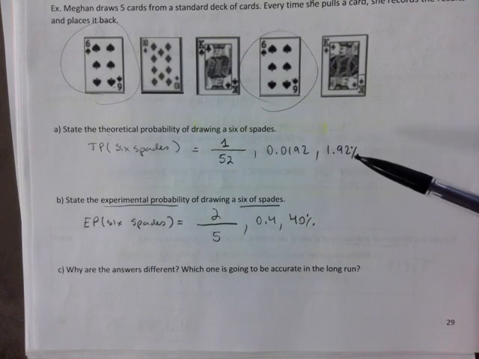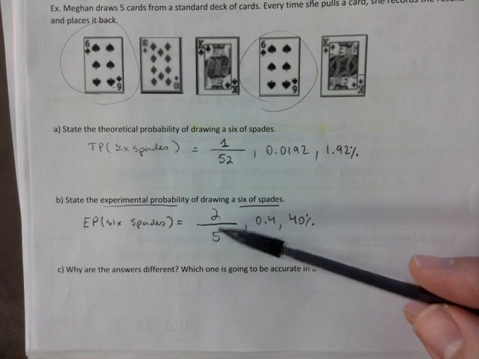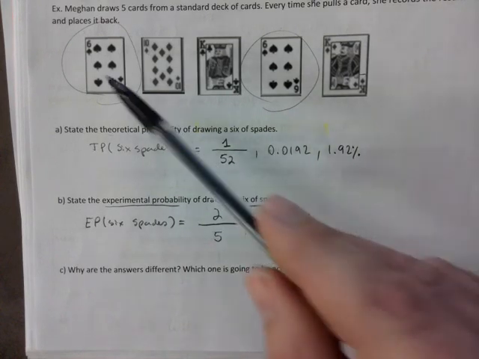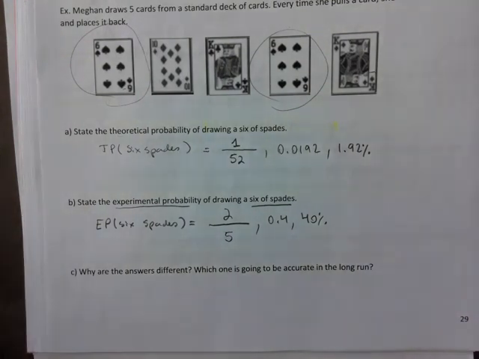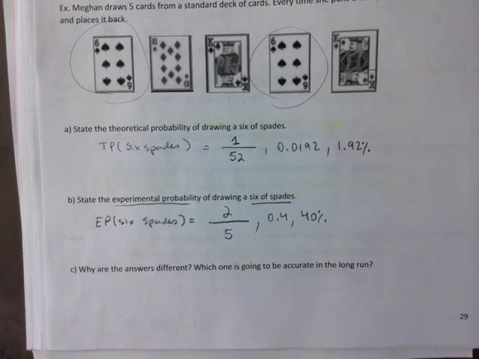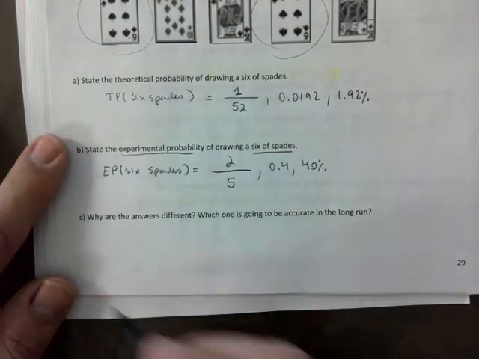So there's a very small chance of that happening in theory, but because there's such a small sample space, it just happens that there are two 6 of spades there. Okay, so they're different. Why are the answers different? Which one is going to be more accurate in the long run, right?